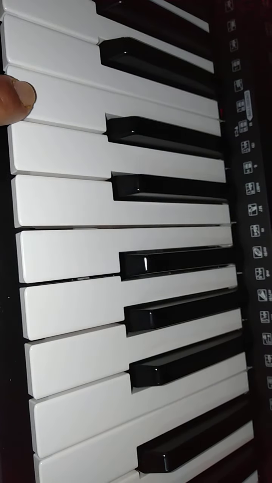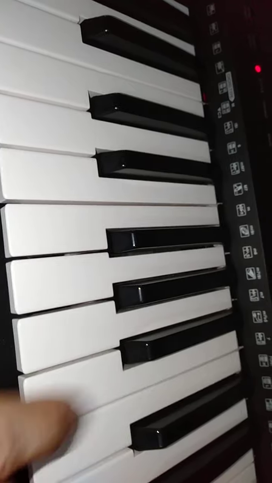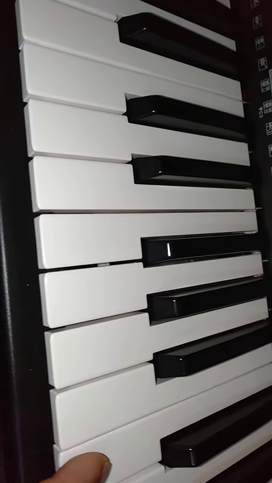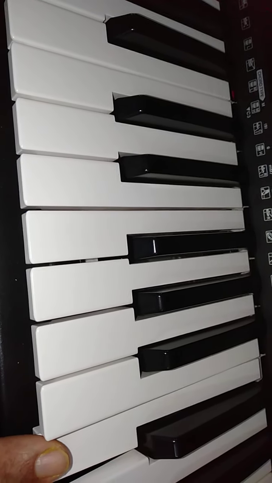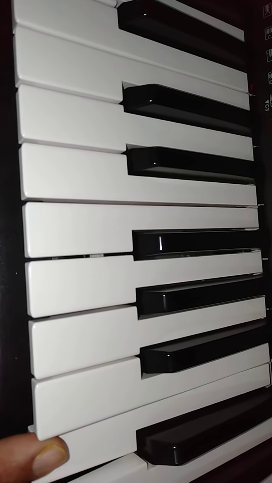Octave means 8 notes: 1, 2, 3, 4, 5, 6, 7, 8. This is C, D, E, F, G, A, B, C. There are 5 such octaves on the keyboard and 7 such octaves for a piano.